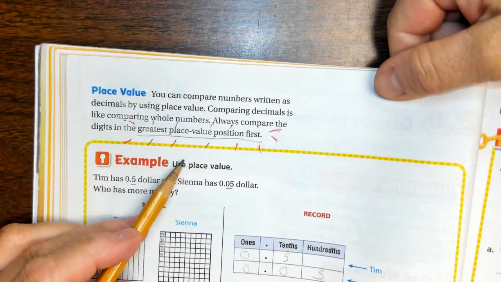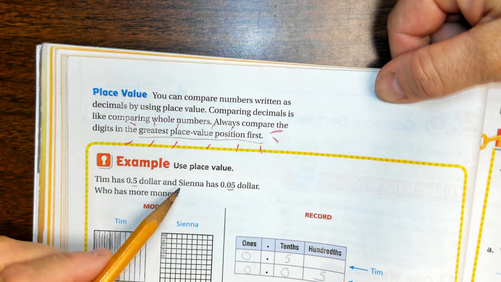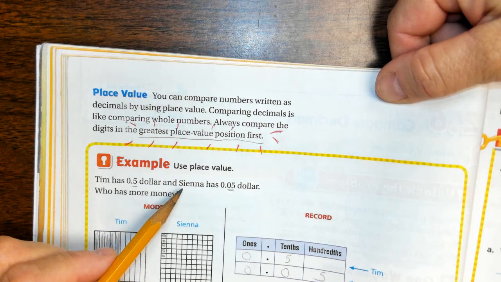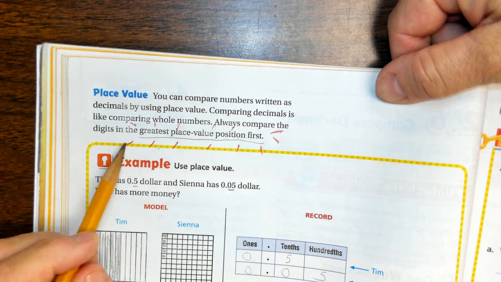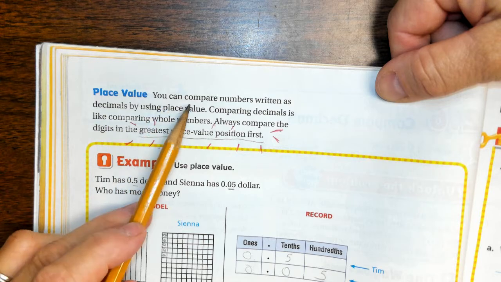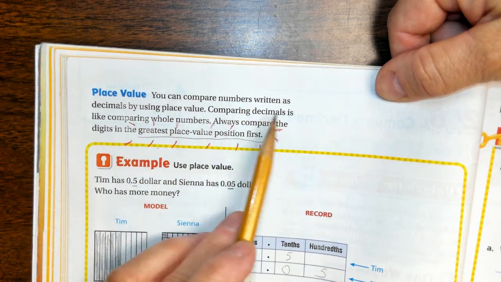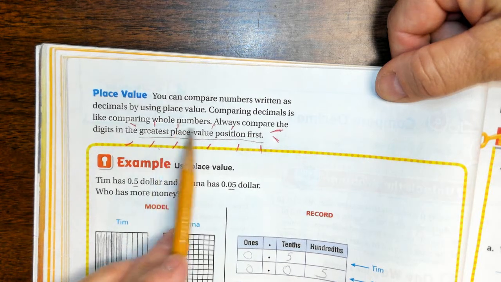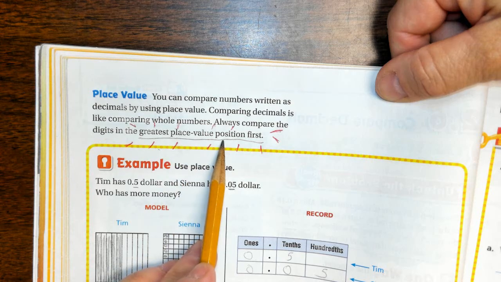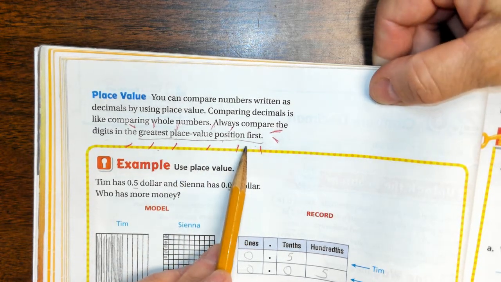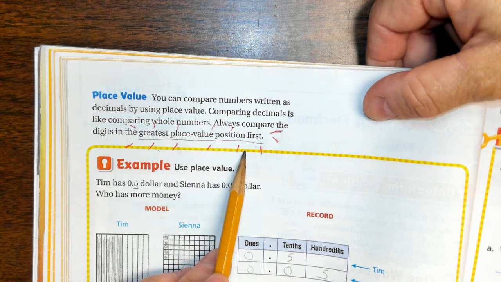Okay, I would take a red pen. You can pause the video and get it. Doesn't have to be red. You can use a highlighter. You can use a colored pencil, but I would put some color, some kind of emphasis on this statement here. Place value. You can compare numbers written as decimals by using place value. Comparing decimals is like comparing whole numbers. Always compare the digits in the greatest place value position first. This is a very key piece of information.